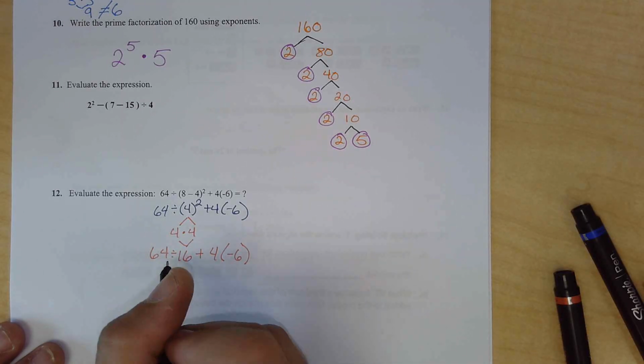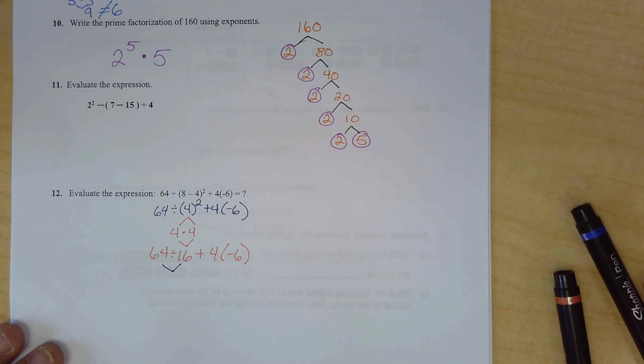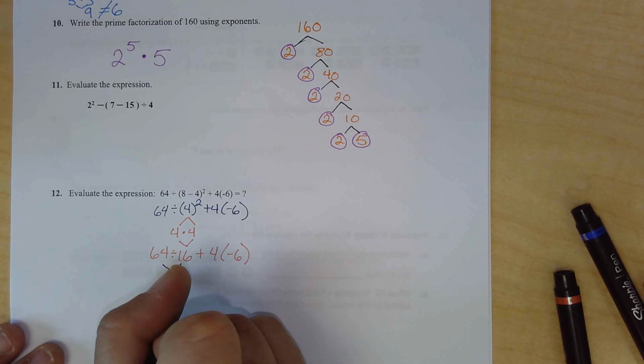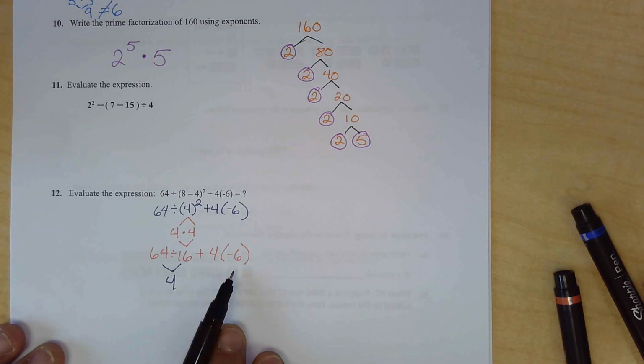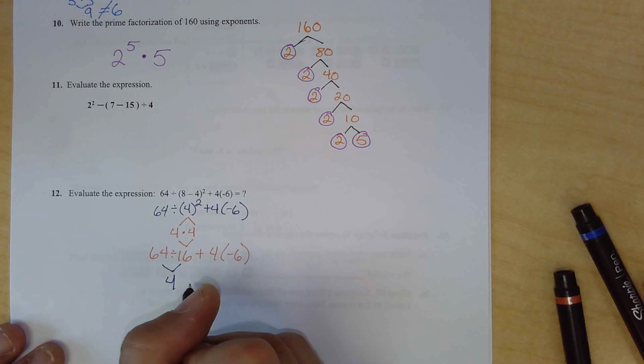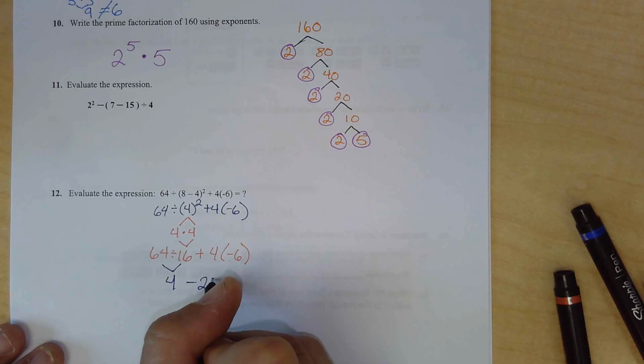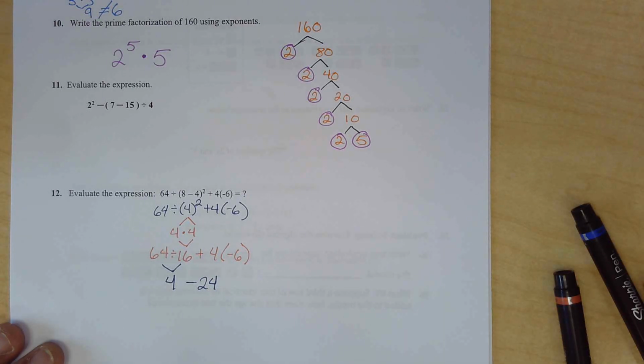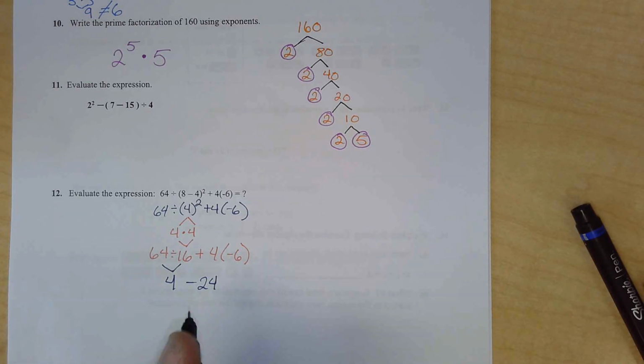So 64 divided by 16 will give me 4. 4 times negative 6 will give me negative 24. 4 minus negative 24 will give me negative 20, and that's your answer. All right, let's keep going.